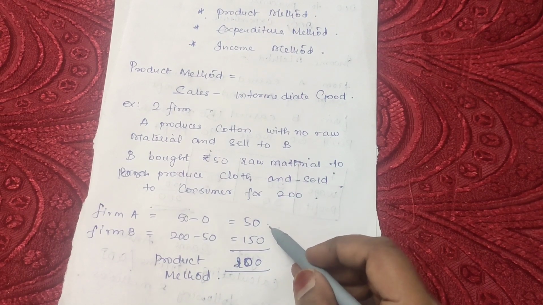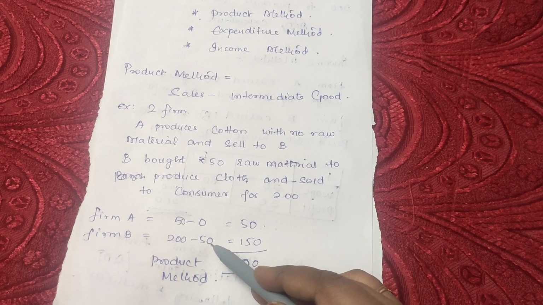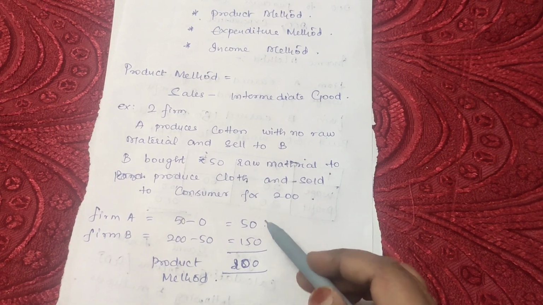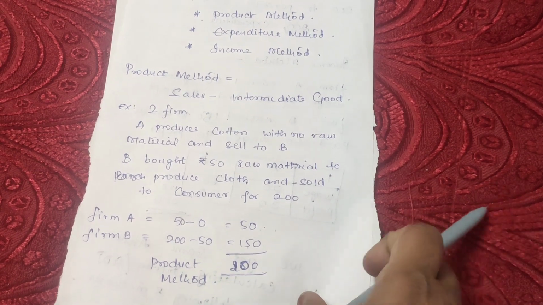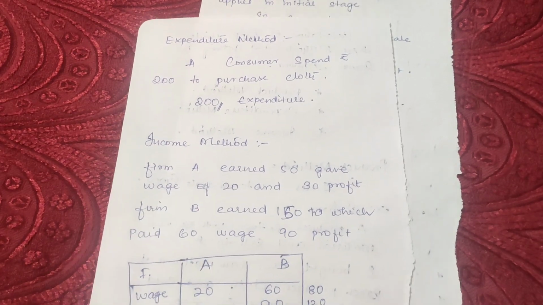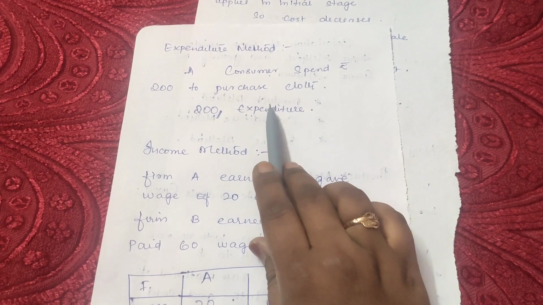Firm A's product is worth 50 rupees, which is 50 minus 0. Firm B's is 200 minus intermediary goods of 50, so firm B's product is 150. So 50 and 150, we get a total of 200 rupees under the product method. Second we have the expenditure method. A consumer is spending 200 rupees in order to purchase that cloth.